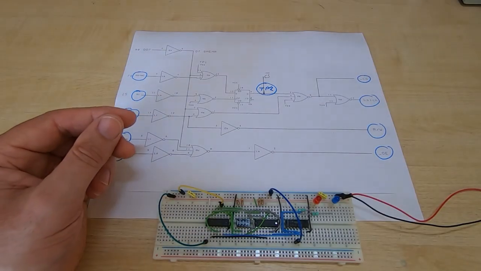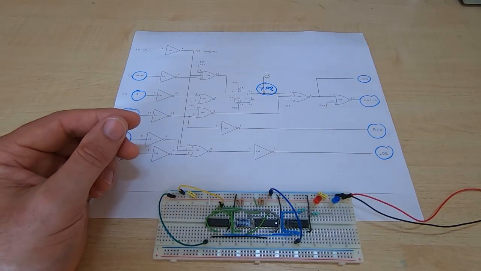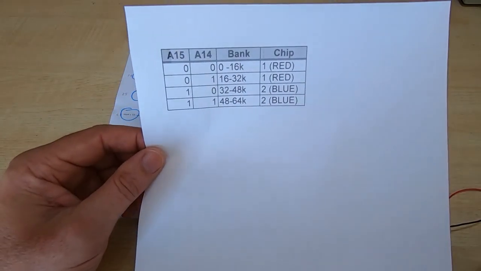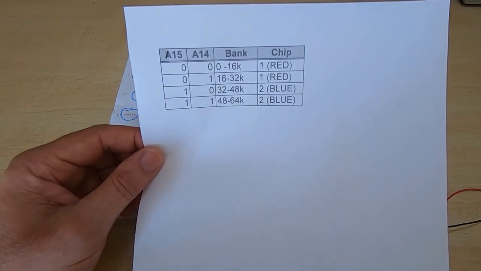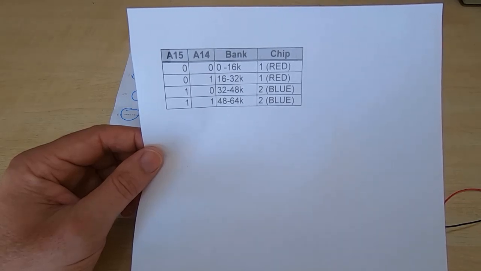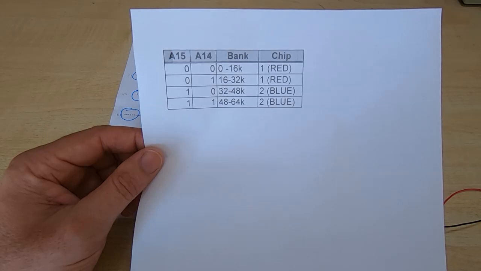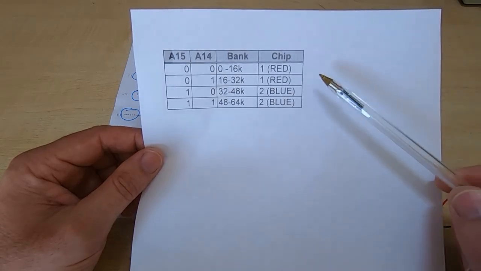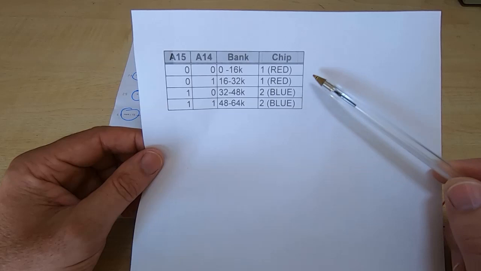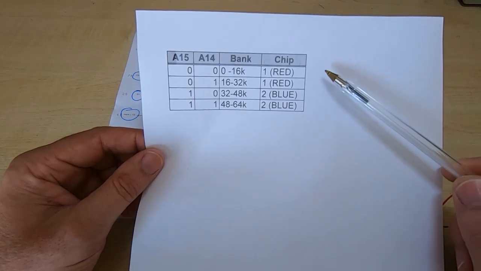So if I look at the logic table that we're trying to achieve, one of the other design points for this board was that rather than using one 64k SRAM, I decided to use two 32k SRAMs. And if you recall from an earlier video, that was so that if the user only wanted a 32k board, they could omit the extra components and save a bit of extra money while building it.